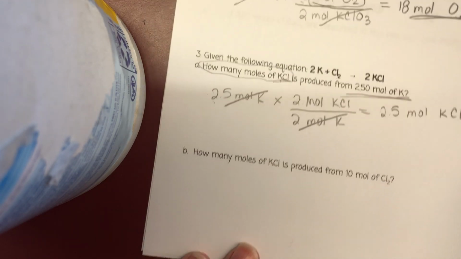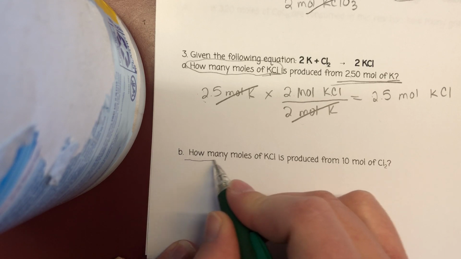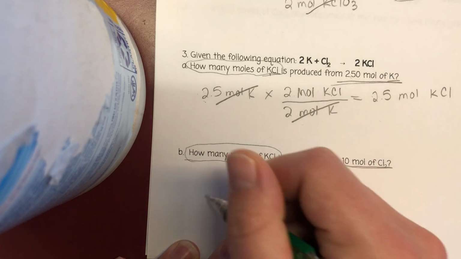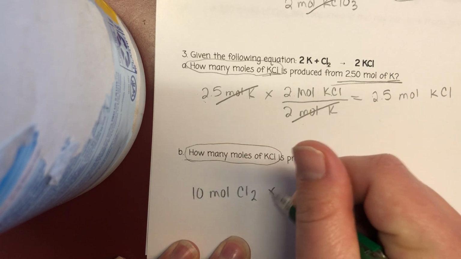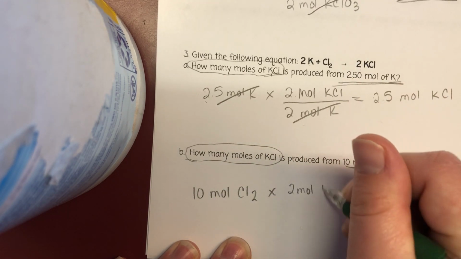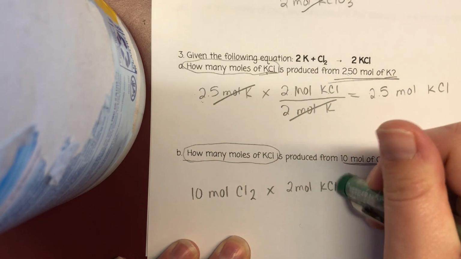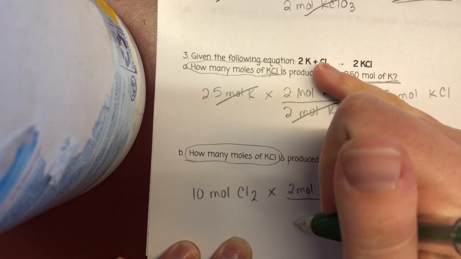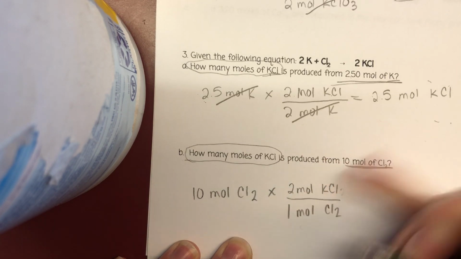Okay? That's how you solve these one-step equations. All right? Let's do this one down here real quick. How many moles of KCl is my desired? 10 moles of Cl2 is my start. So I start with 10 mole of Cl2. Multiply it by my mole ratio. I have 2 moles of KCl. There's nothing in front of that Cl2, so it's 1 mole of Cl2.